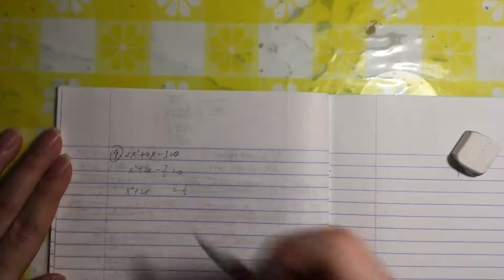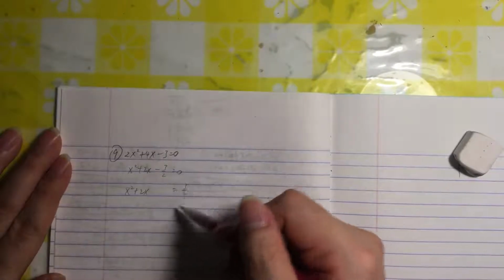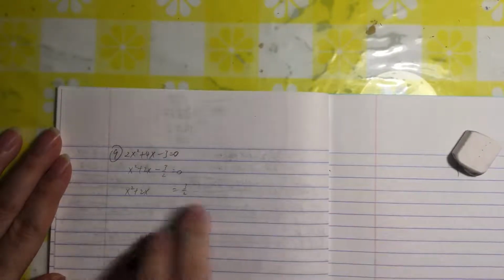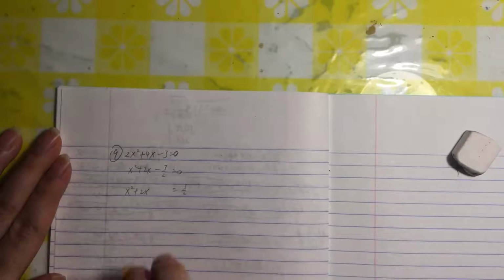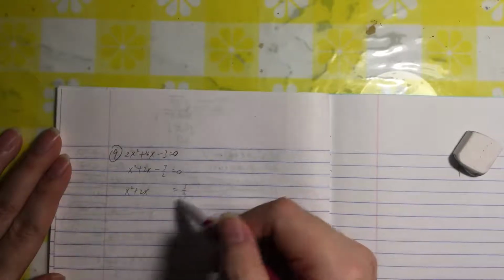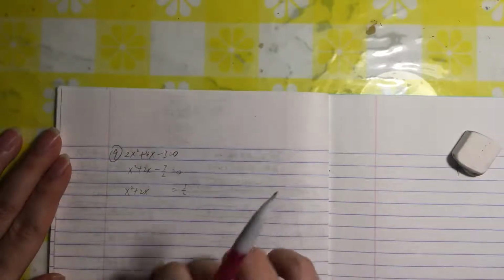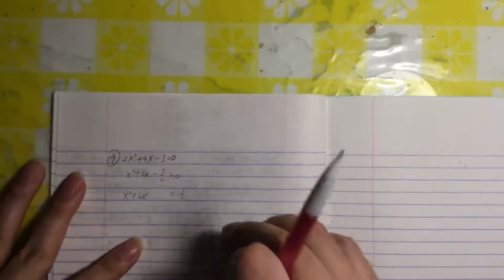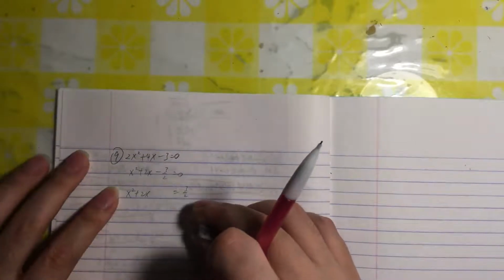It's okay, but when we have a fraction, it makes the problem harder. So solving by completing the square is not a good choice here. The best choice for us here is to solve by quadratic formula.